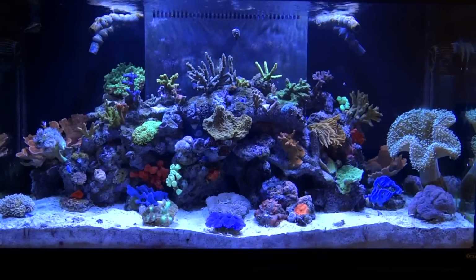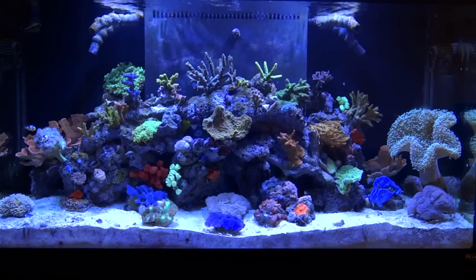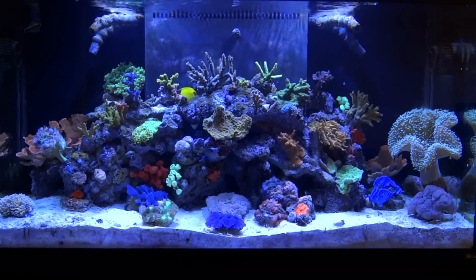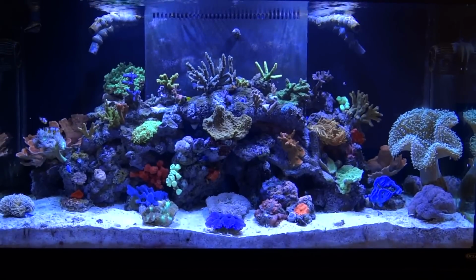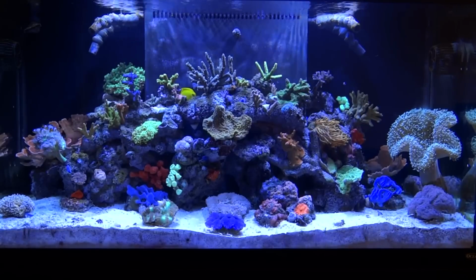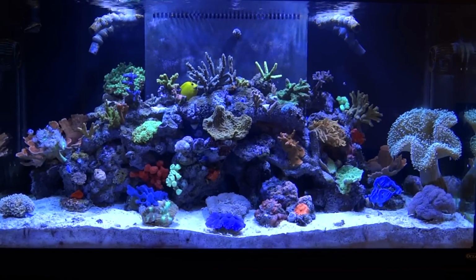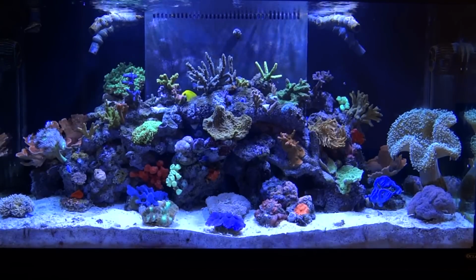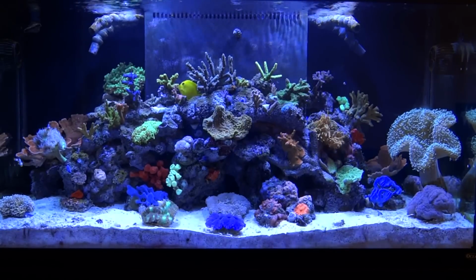Now there's a lot of misconceptions. A lot of people out there state that all this area here, the cyano growing, is actually dead decomposing matter. That is not the case, and I'm going to go ahead and prove that to you. First of all, I want you guys to understand that there's no maintenance needed to keep a deep sand bed. You don't have to siphon the deep sand bed. You don't have to disturb it.